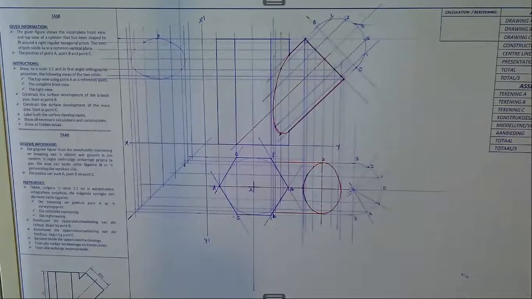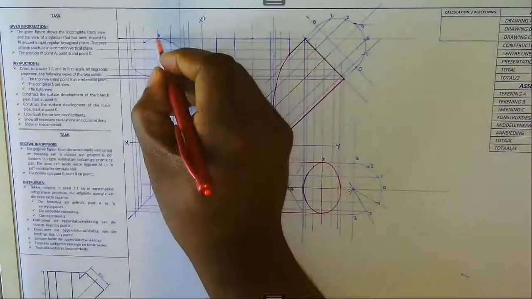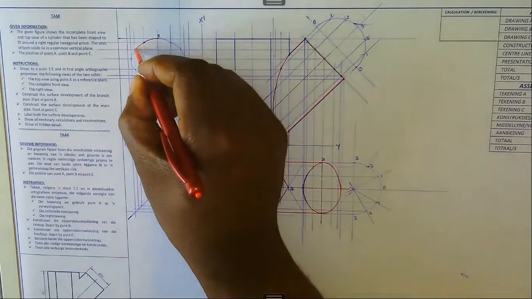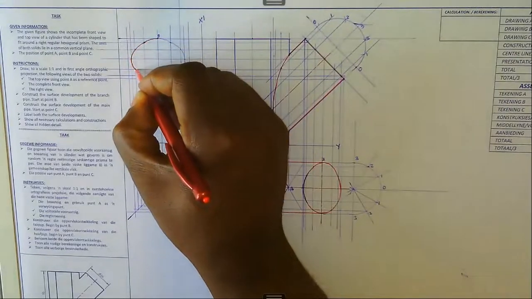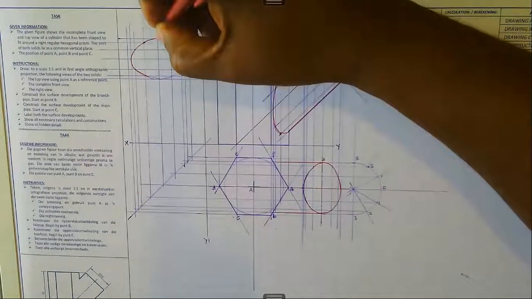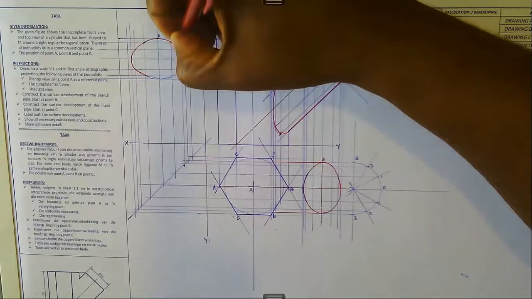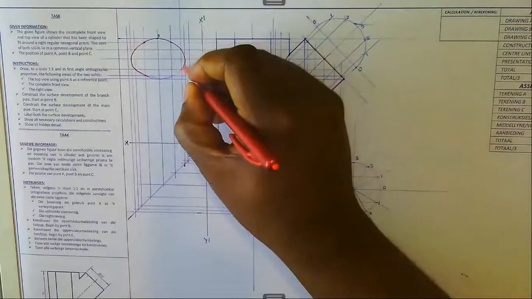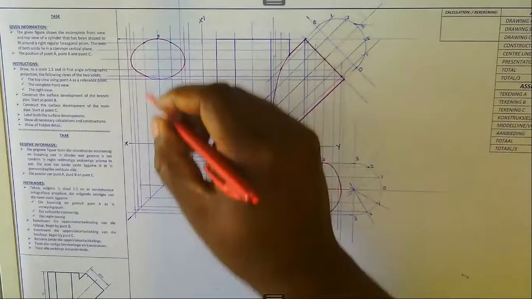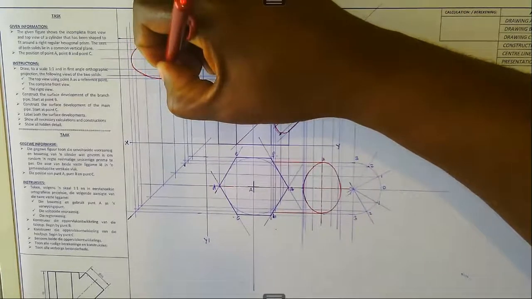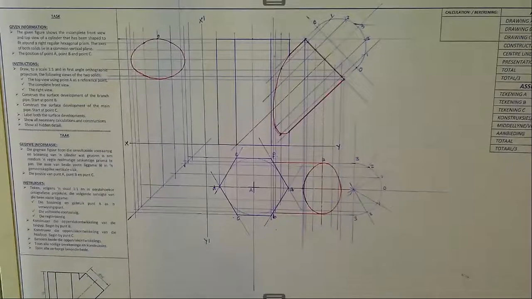Right, okay. Then I can outline this. There you go. Okay, right.